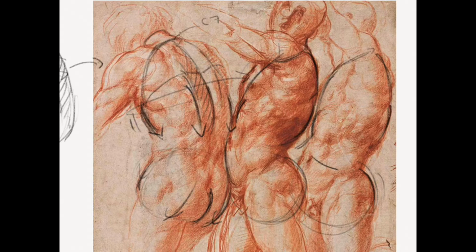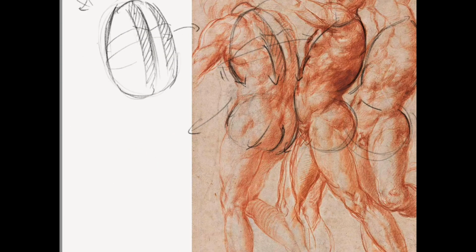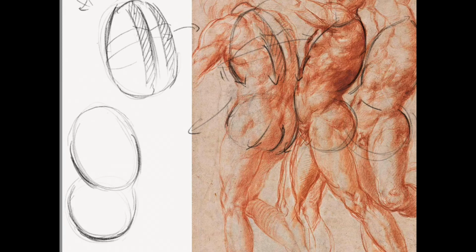So some of you might have come across this idea in tutorials on animation or something like that, where the pelvis and the ribcage are combined together to form a kind of compound shape. So let's take this figure again. You would have something like this. When you bring them together, you've got something like a kidney bean shape, or like a peanut shape.